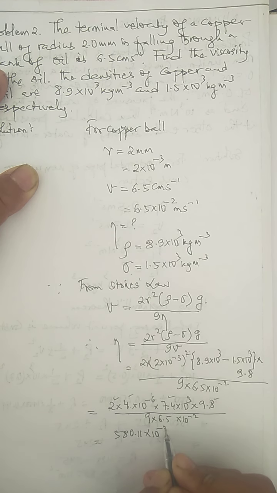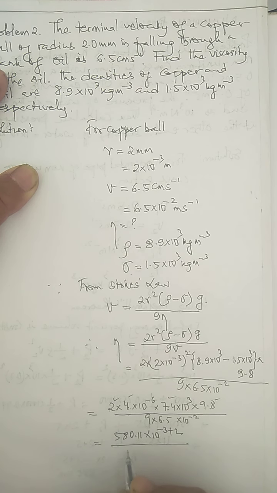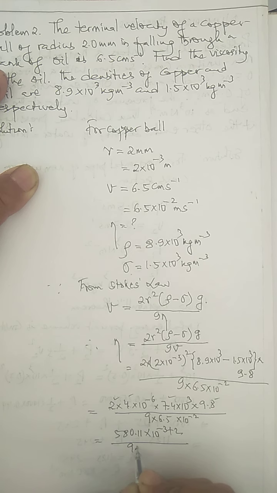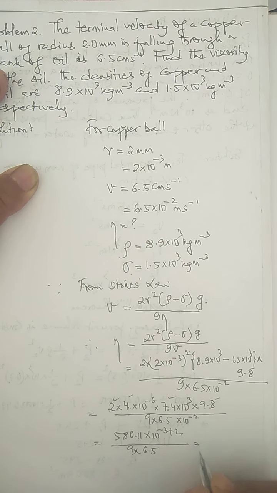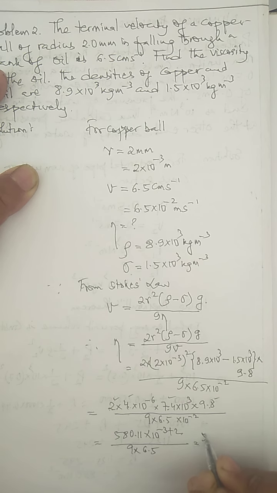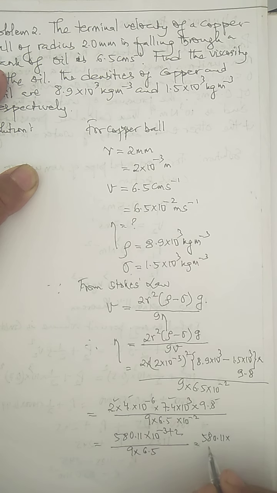Which means minus 3. Now minus 2, if I take it in the numerator, is plus 2, divided by 9 into 6.5. Okay. Now we can further simplify. 580.11 into 10 to the minus 3 plus 1 means 10 to the minus 1. And that 10 to the power 1, I'll take in the denominator.